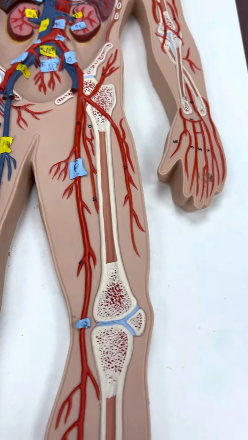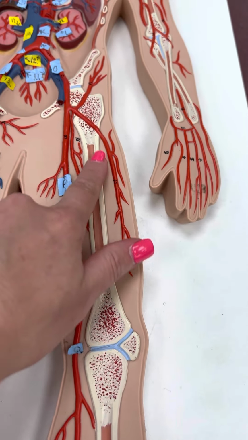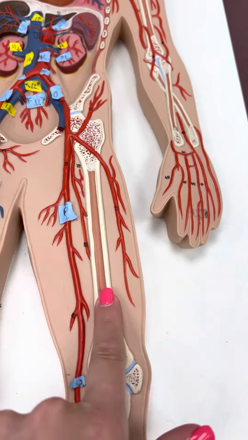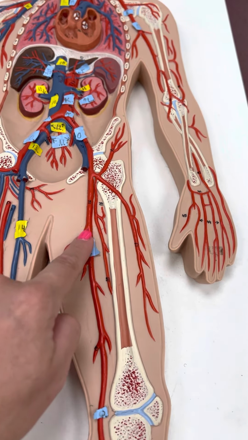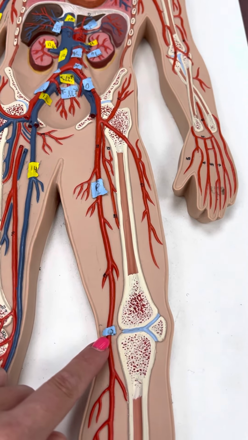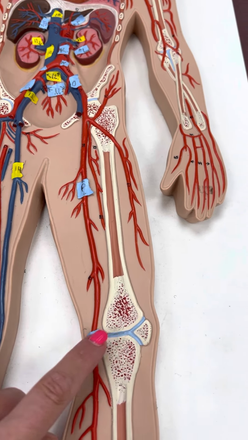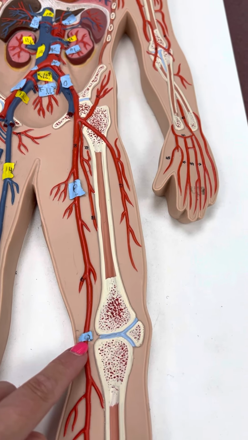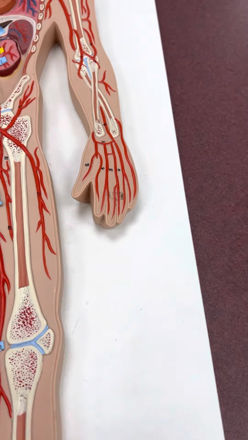P, let's go on down to the leg. All right, notice this bone that comes right here. This would be the femur. So doesn't it make sense that this is the femoral artery? Q, this is the kneecap. So here we have the popliteal artery.